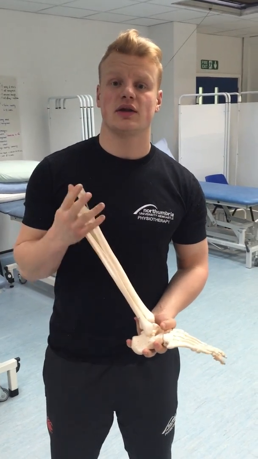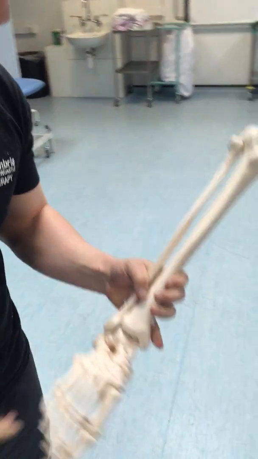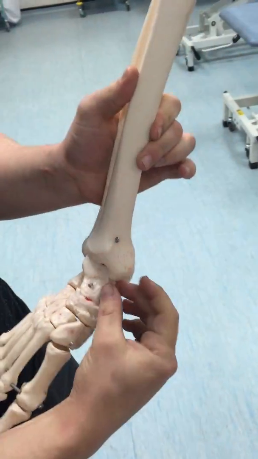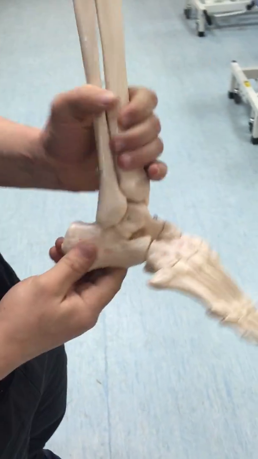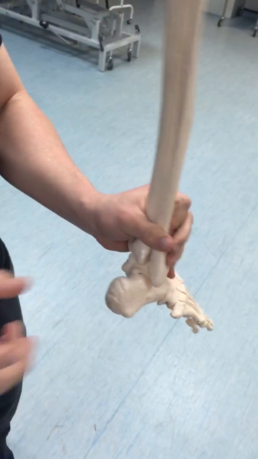So we're going to talk about the non-contractile properties of the ankle. We'll start off with the bones, then joints, then the ligaments. So we've got the tibia, we've got the fibula, and on the tibia we've got the medial malleolus, on the fibula we've got the lateral malleolus. Then we've got a few tarsal bones here, and we've got the calcaneus.